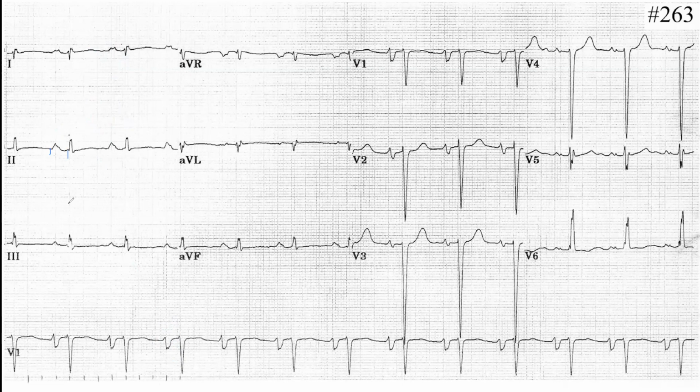And then the QRS is wide. No, it's narrow. It's not wide. If you look at it, you will see that it's not wide. Okay, the axis.